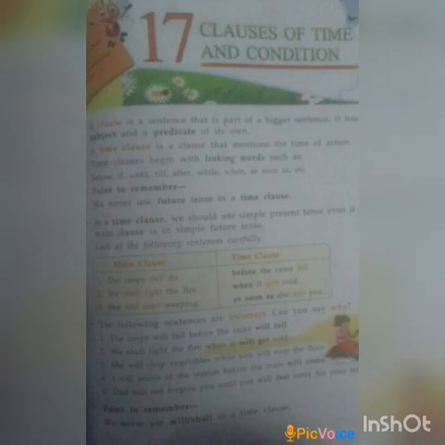We shall light the fire. Main clause: we shall light the fire. When it gets cold, "gets" is the time. She will start weeping as soon as she sees you.